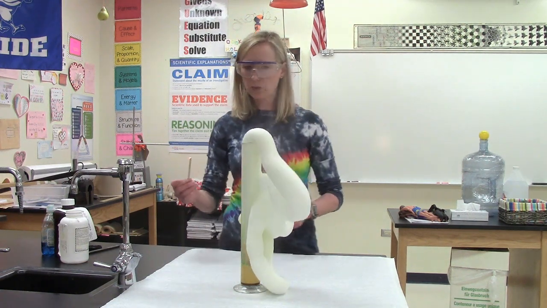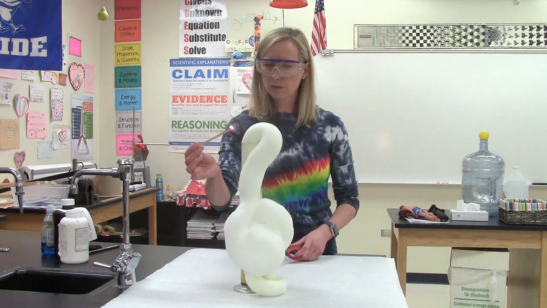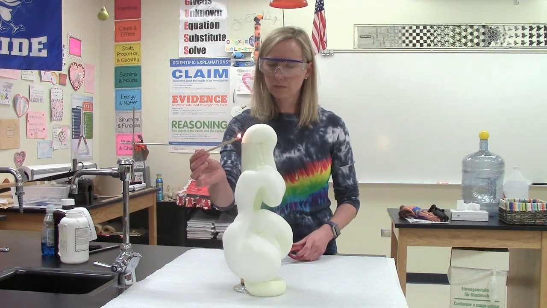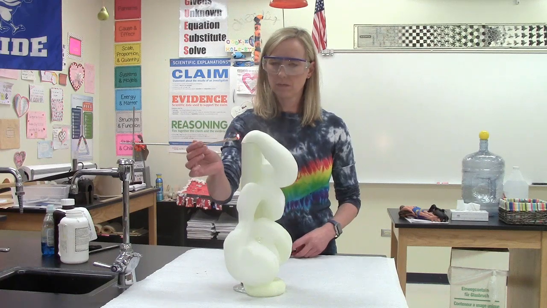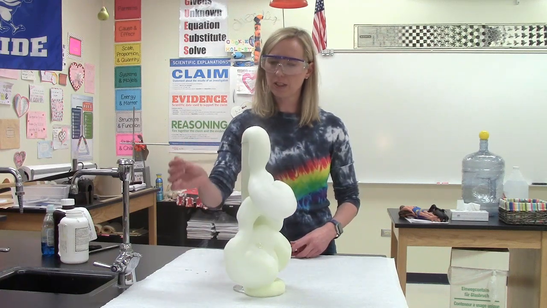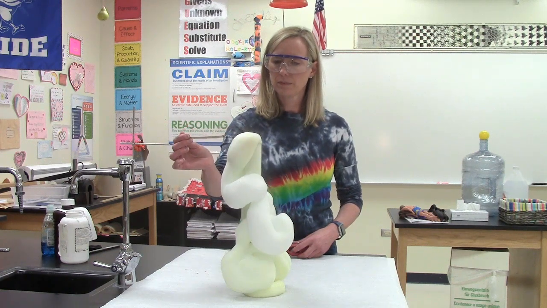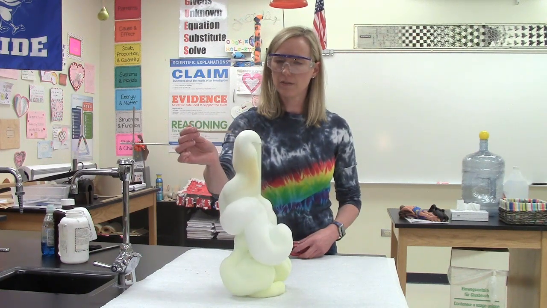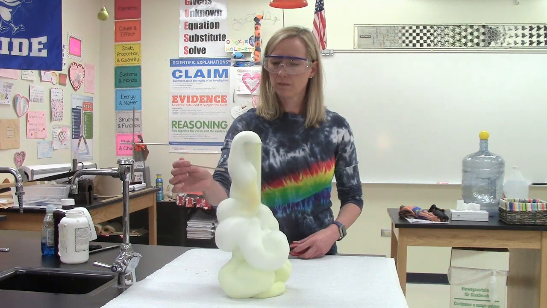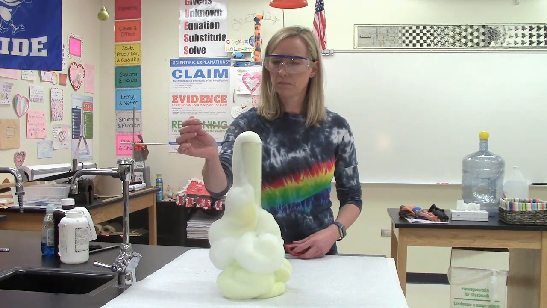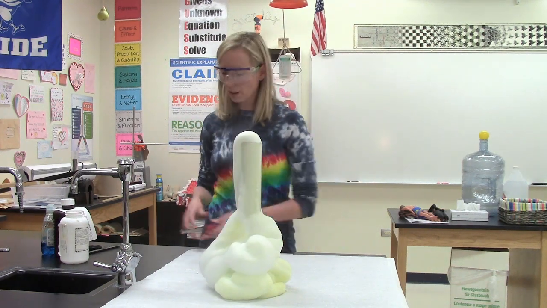And let's see if this really is oxygen. If I tamp it out a little bit, let's see if it helps it burn a little bit more. Not a whole lot of evidence of that. But cool nonetheless.